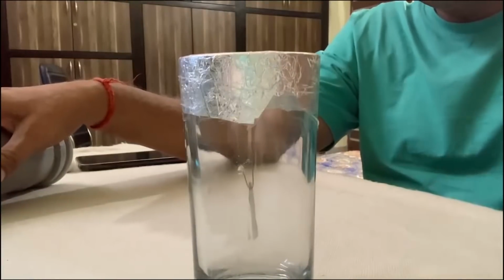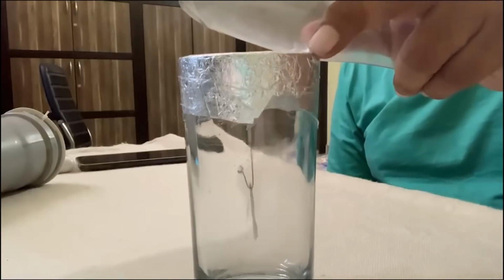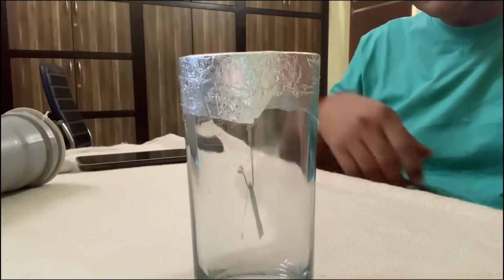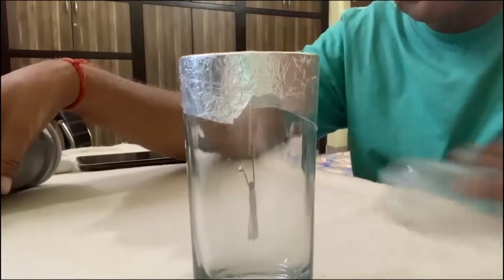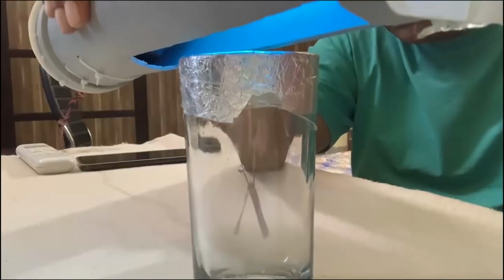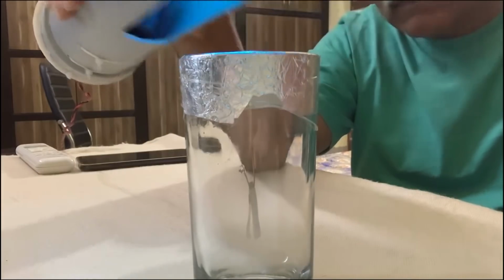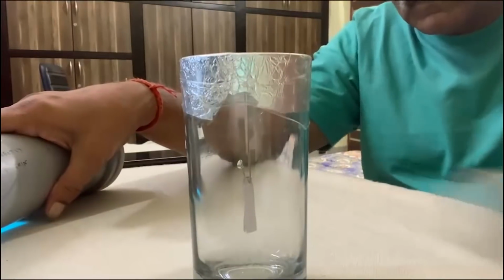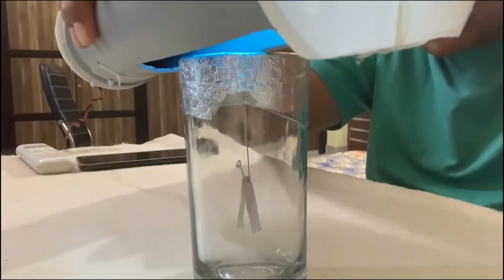So once again, without UV, see how much it stays there, and then with UV, it comes much more quickly.